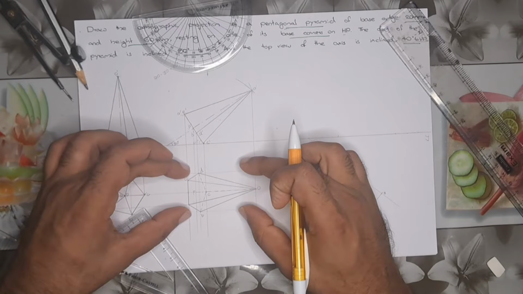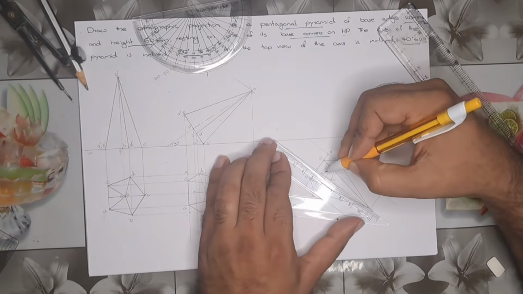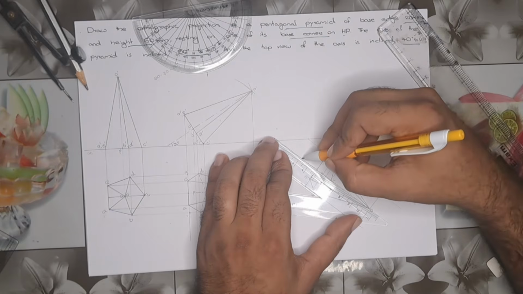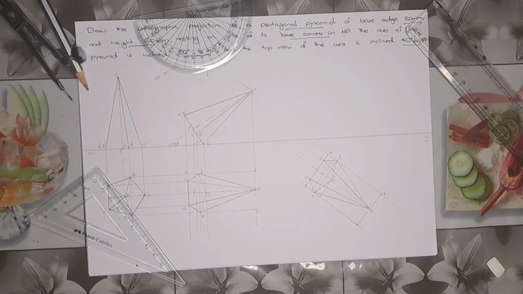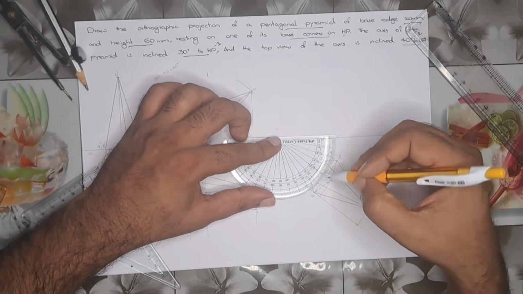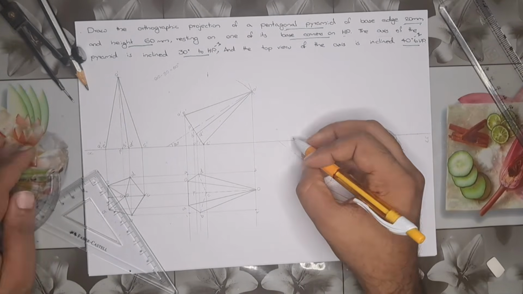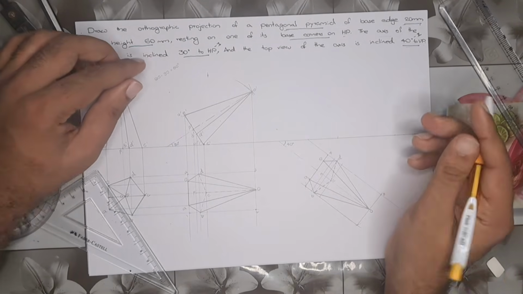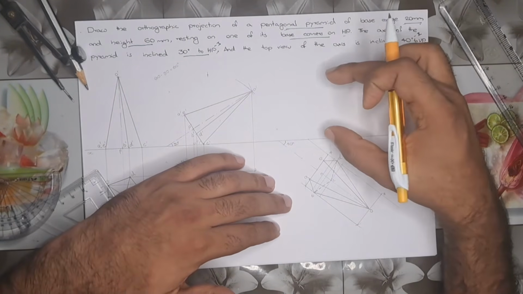So we just incline this picture over here and we can check whether this line, the axis line, is making 40° with this line or not. You can check that. Yeah, so 40° line. So we achieve the 40° inclination to VP. So this is the 40° inclination to VP.